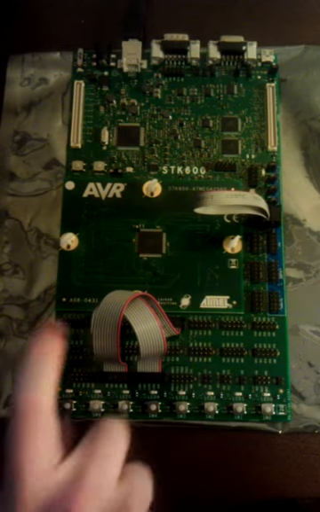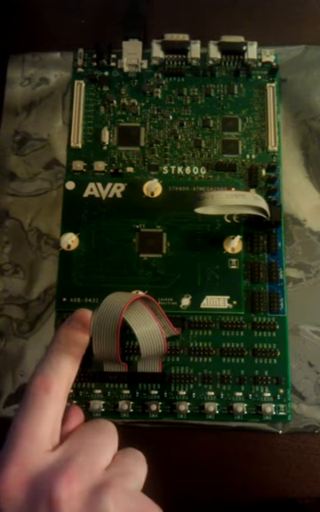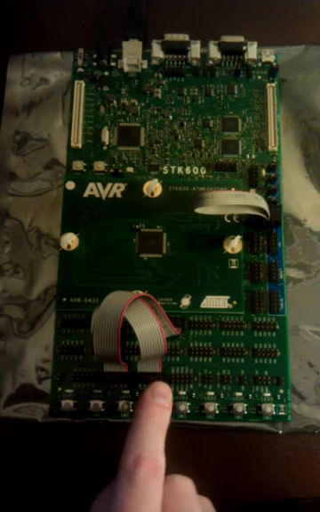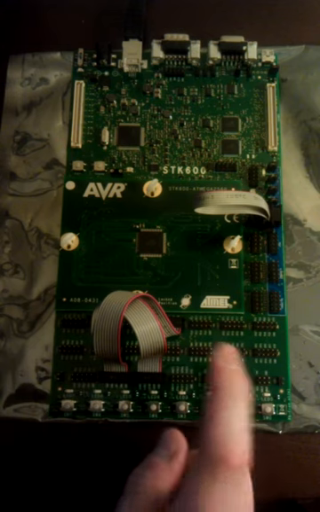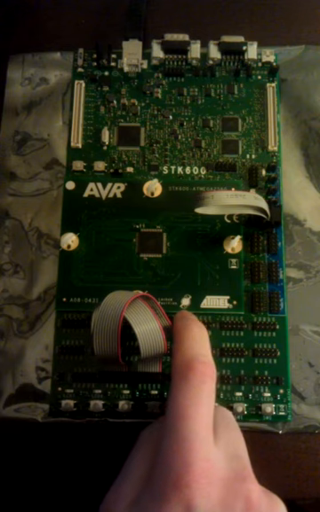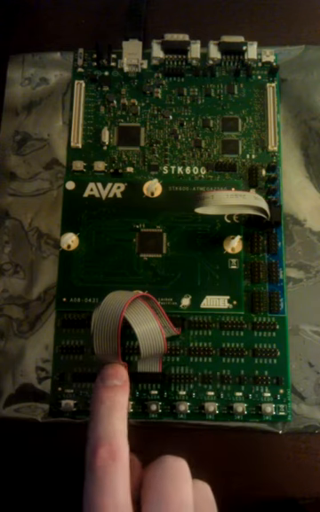To do that, I connected the port B header to the LED header, and then for some user interaction, I connected the port D header to the switch header.